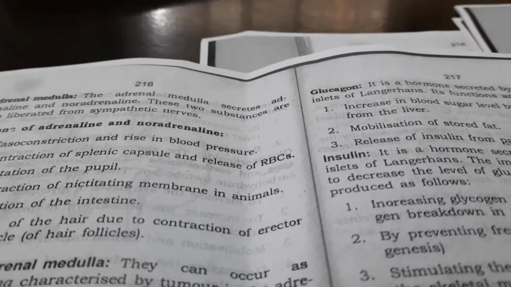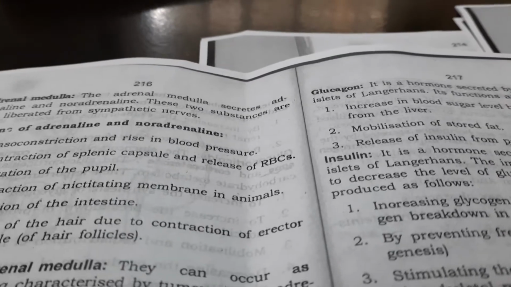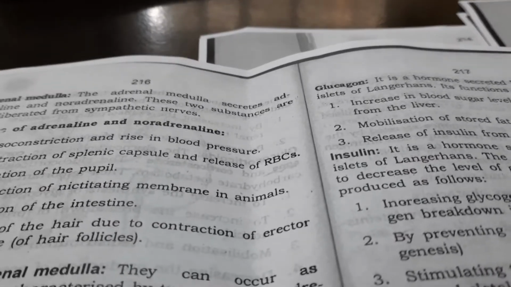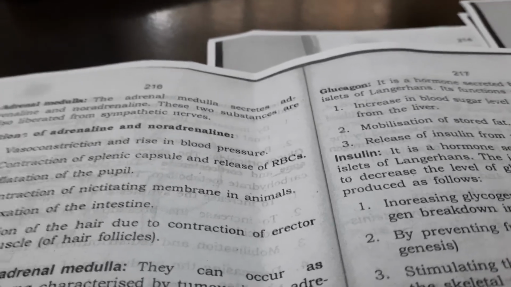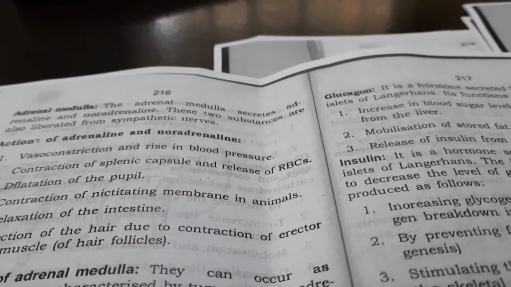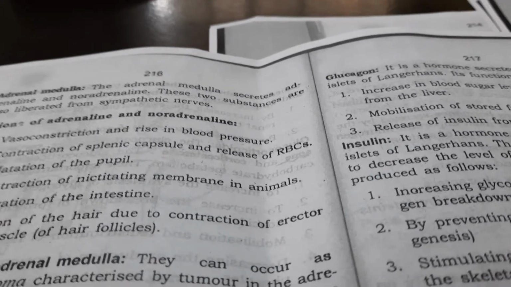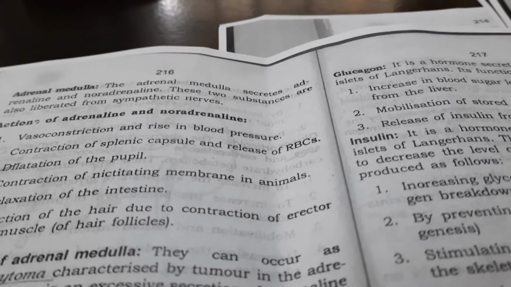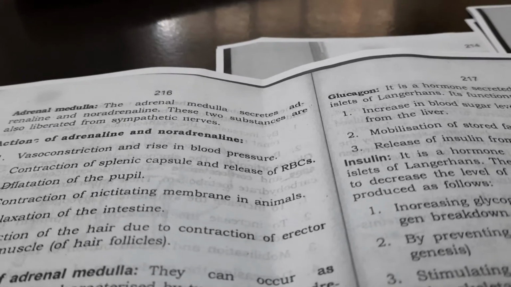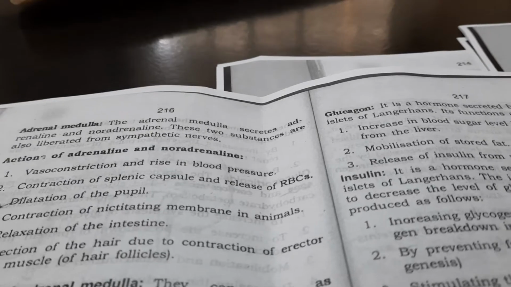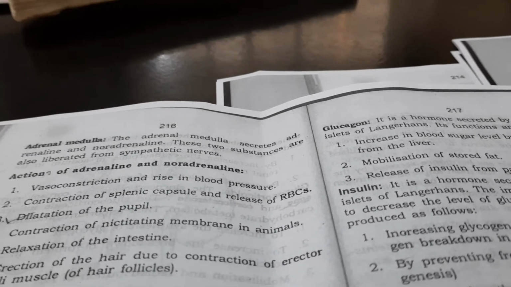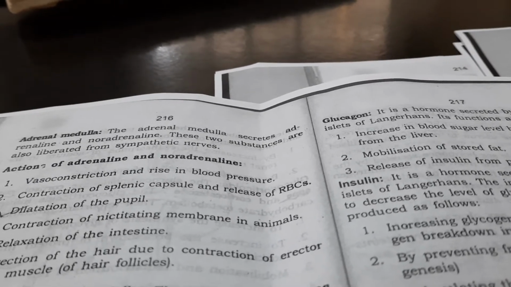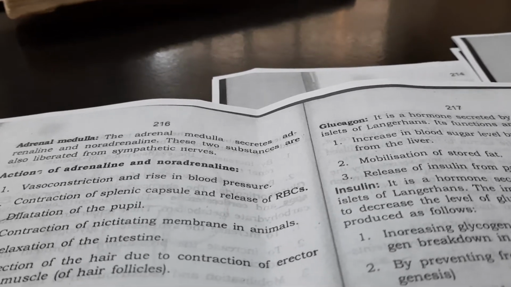When you are doing athletics or games, or during starvation, these are periods when you are not eating food. During that time, the alpha cells will secrete, and glycogen will be converted into glucose. So the body will get glucose, and the glucose is utilized as energy.